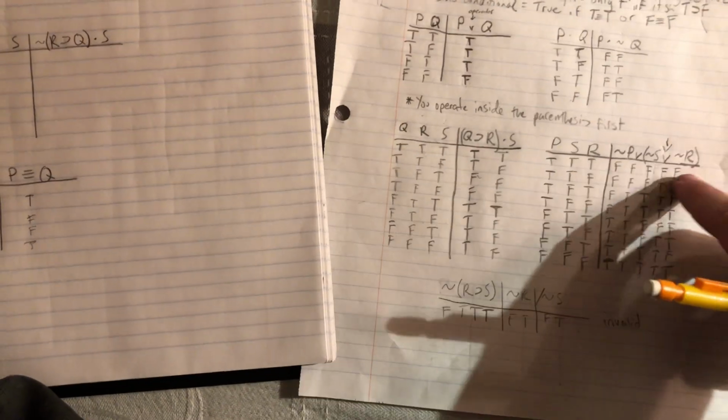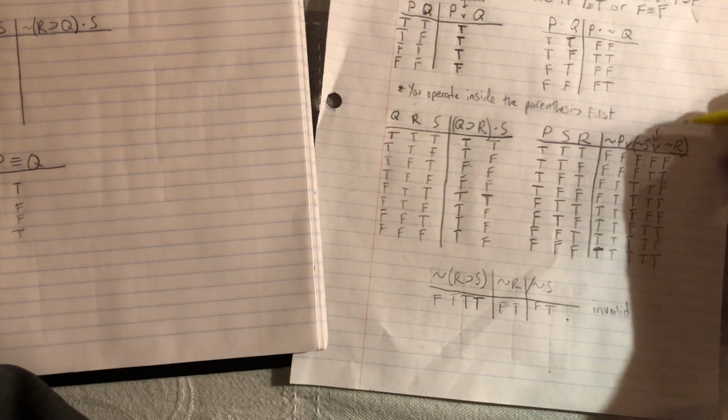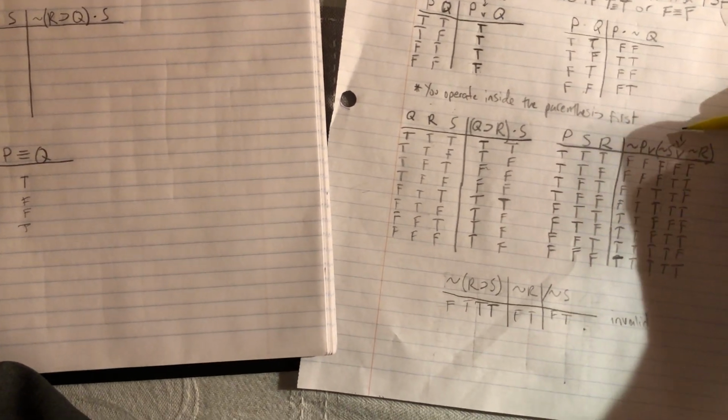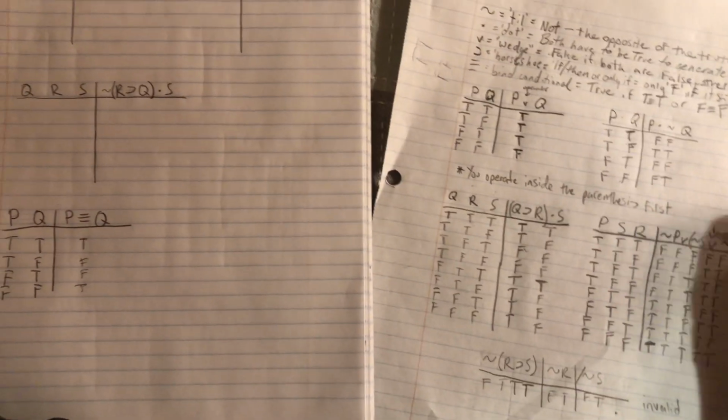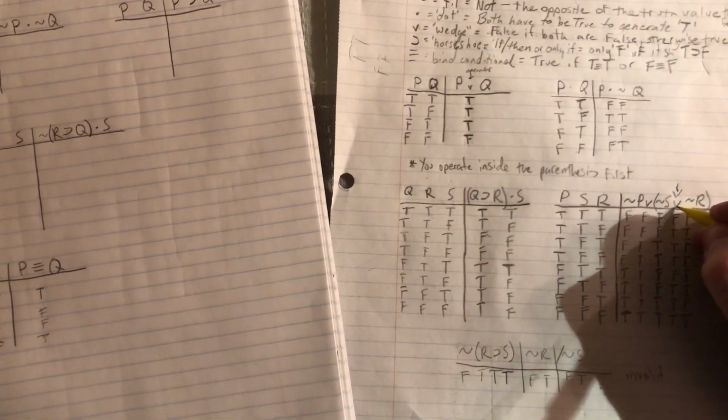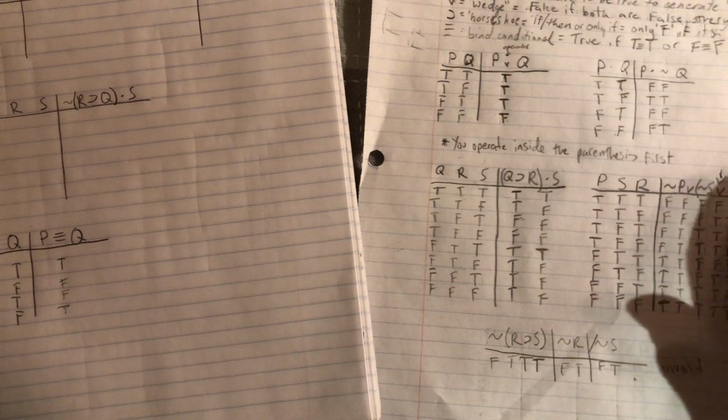In this case, there's only one operator in there, so you just do that one. But if there's more than one, you call them the main operator and the others. The main operator you do last, but you still do the ones in the parentheses before it.